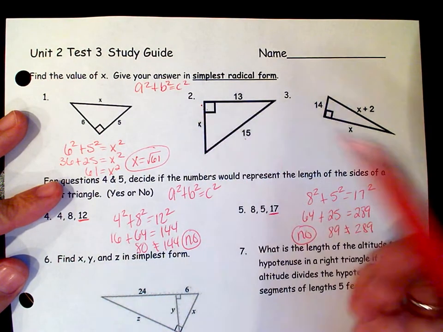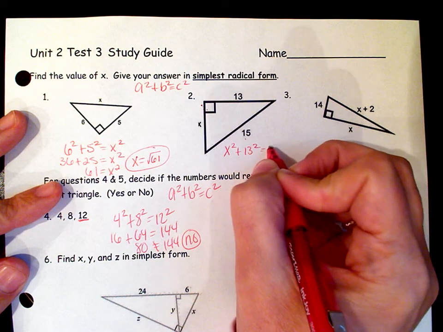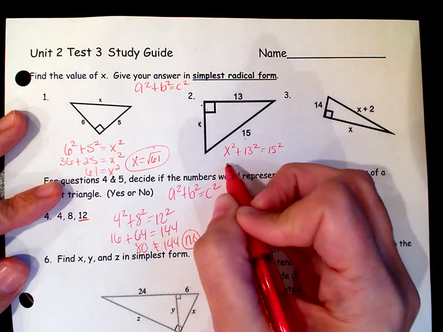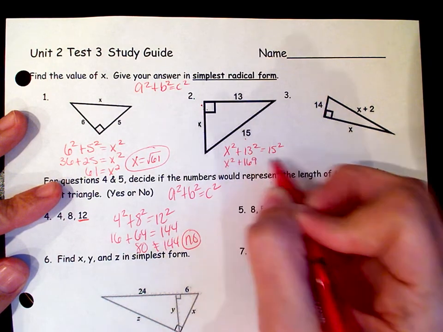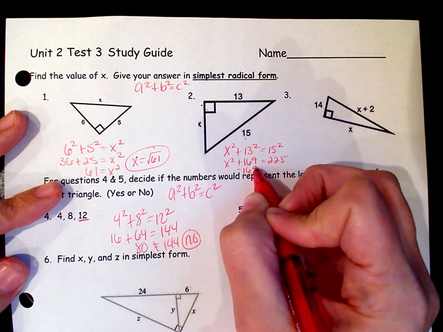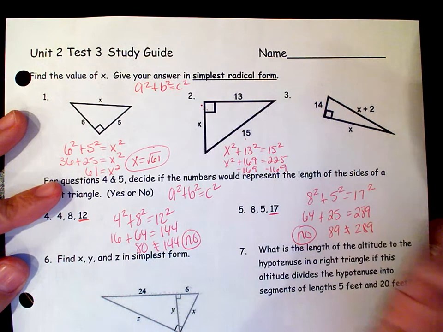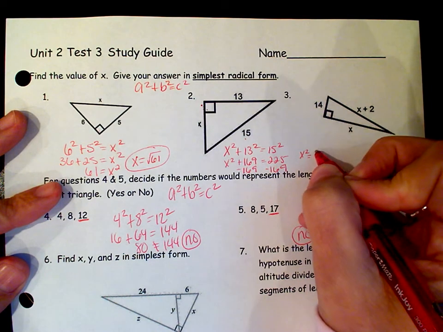On number 2, you're asked to find the leg. They give you the hypotenuse. So this is x squared plus 13 squared equals 15 squared. And that gives you 169, and this is 225. So when you subtract 169 from both sides, you're left with x squared equals 56.